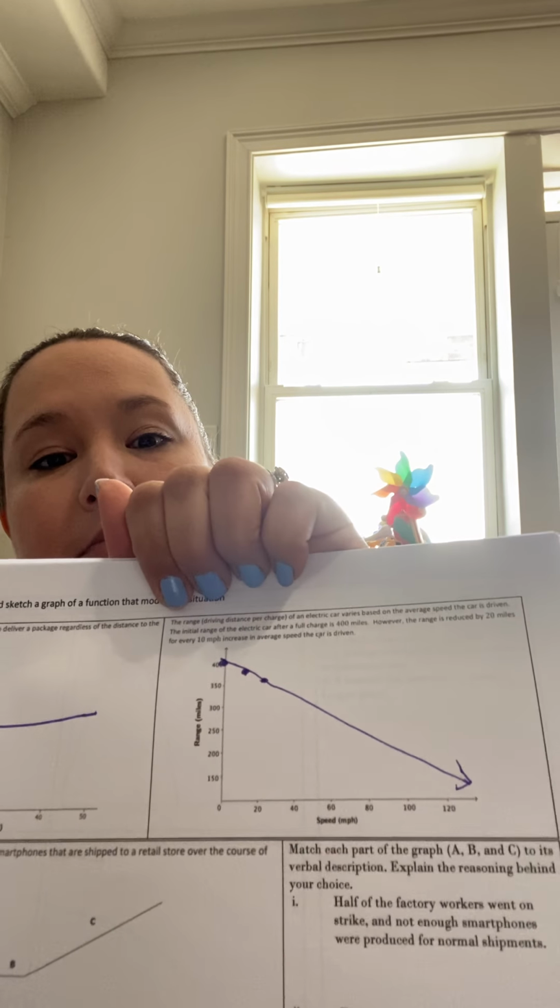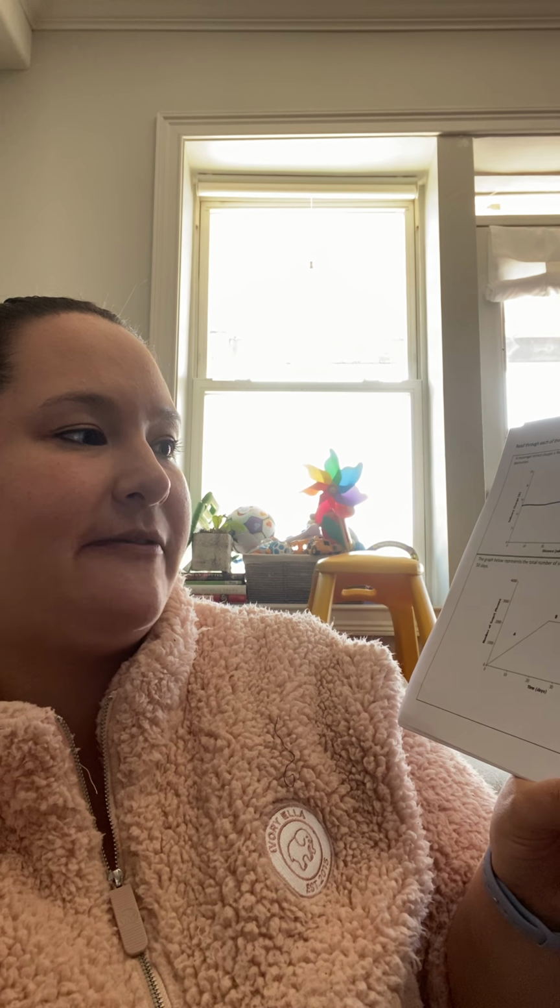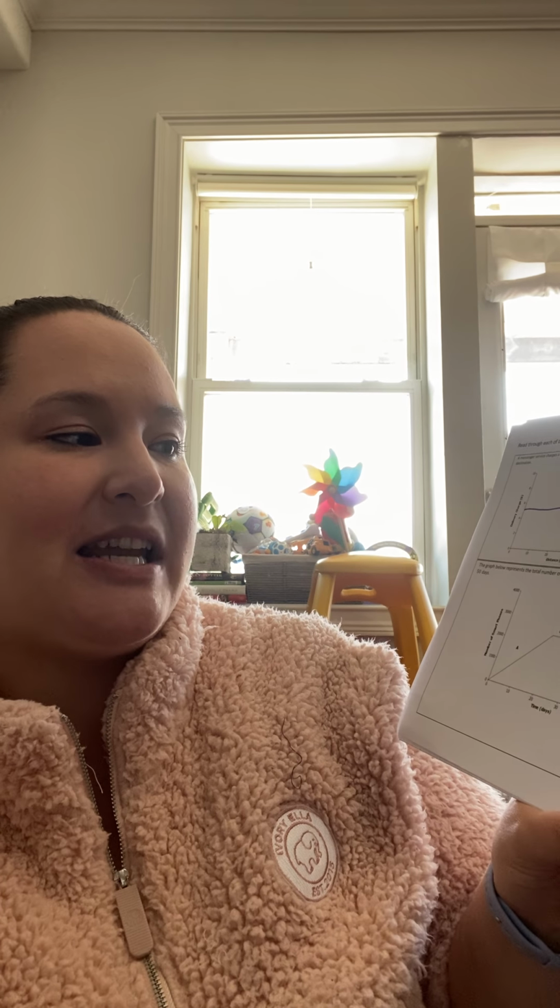All right, the bottom one on this page. It says, the graph below represents the total number of smartphones that are shipped by a retail store over the course of 50 days. Match each part of the graph A, B, and C to its verbal description. Explain the reasoning behind your choice.